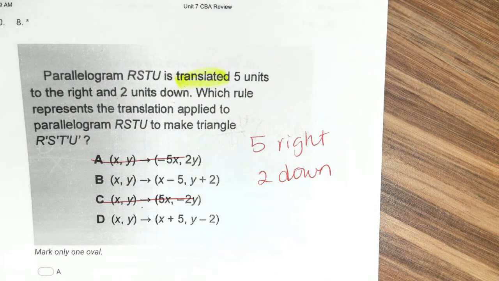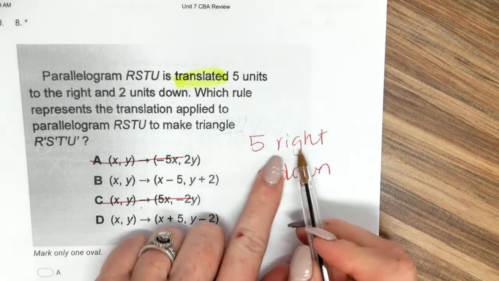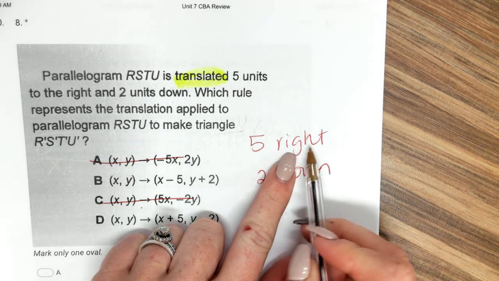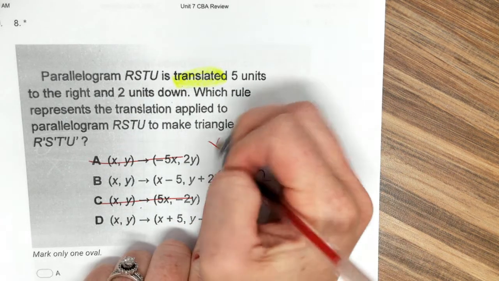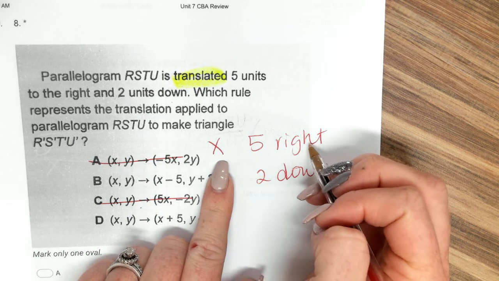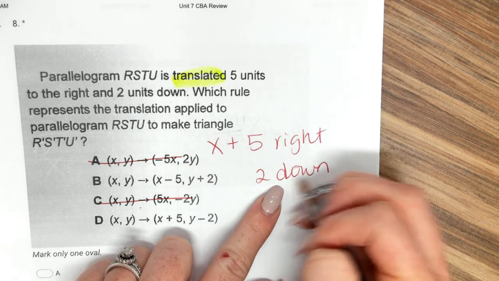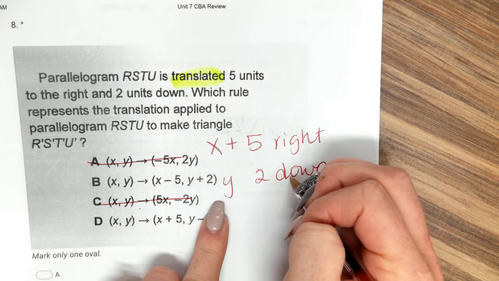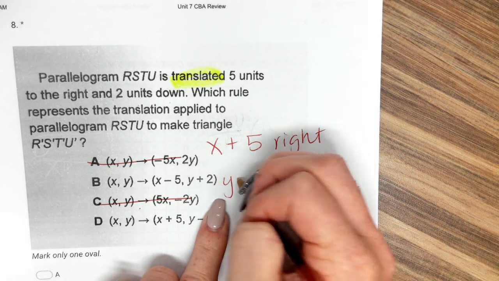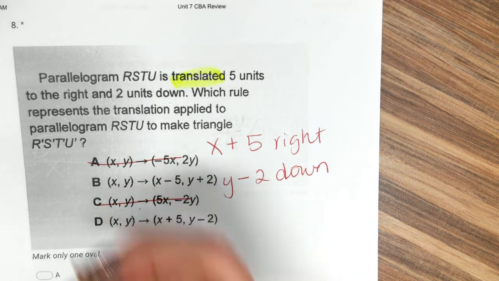A and C. All right, which axis runs right to left? Okay. Is right going to give me a plus sign or a minus sign? Plus. Which axis moves up and down? All right. And is down going to give me a plus sign or a minus sign? All right. So the correct answer is C.